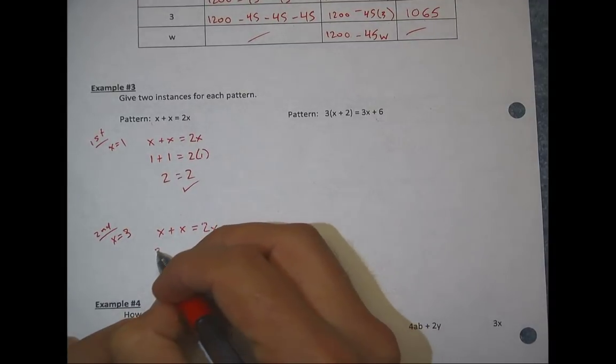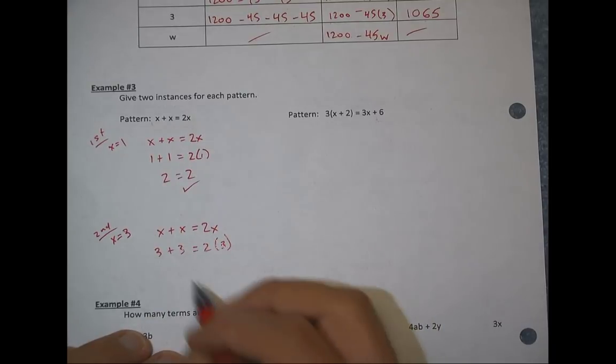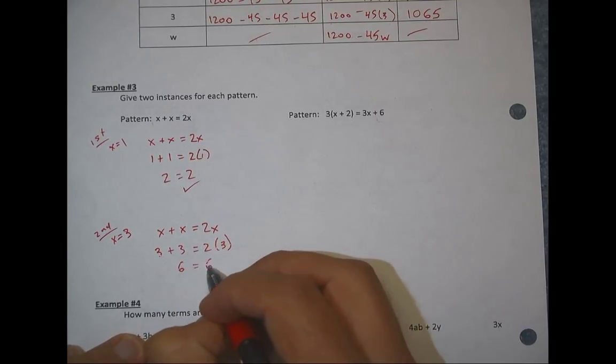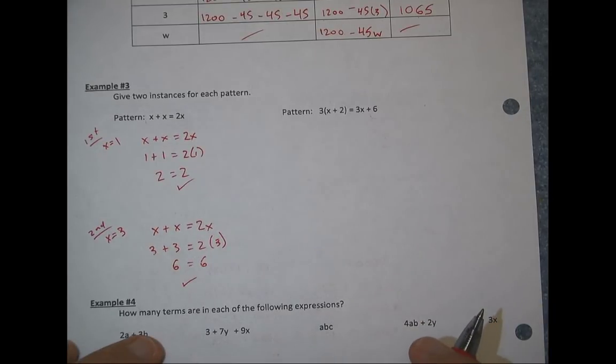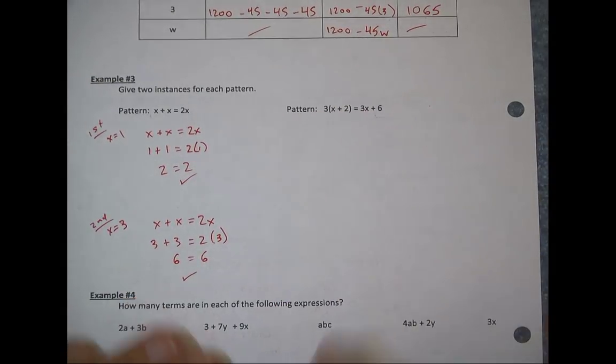Let's plug in 3. So 3 plus 3 is the same as 2 times 3. So I get 6 and 6, and I'm good. So there's 2 instances. So go ahead, pause the video, see if you can come up with 2 instances on this side, and then play the video back and make sure yours makes sense.